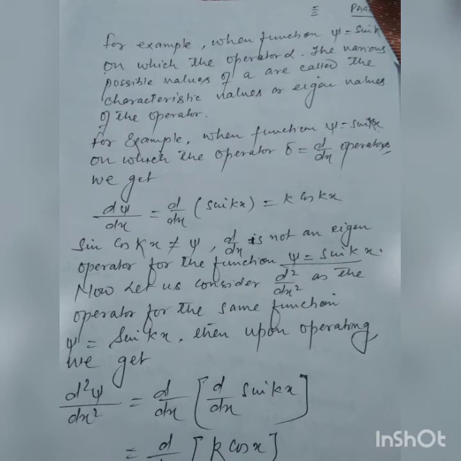Now let us consider d square upon dx square as the operator for the same function psi equal to sin kx. Upon operating we get d square psi upon dx square equal to d by dx of d by dx of sin kx, which is d by dx of k cos kx, which is equal to minus k square sin kx, which is equal to minus k square psi.